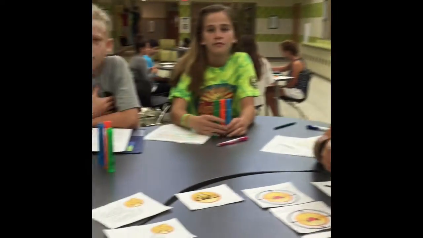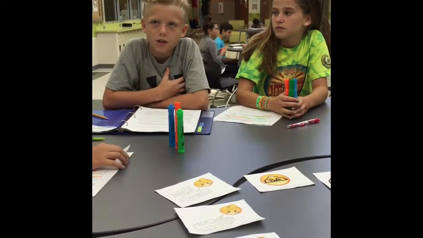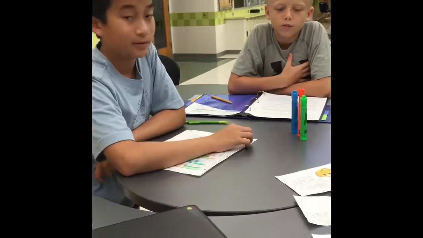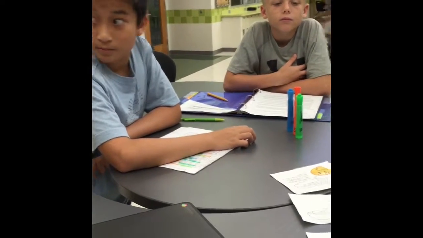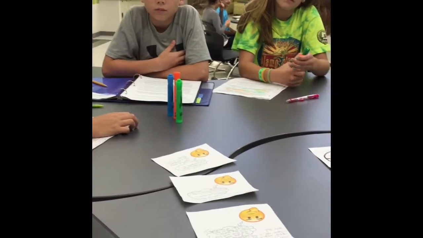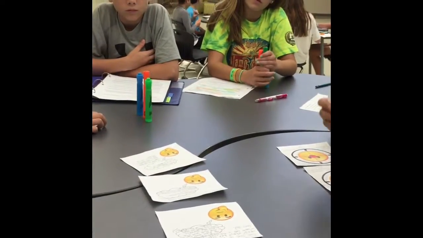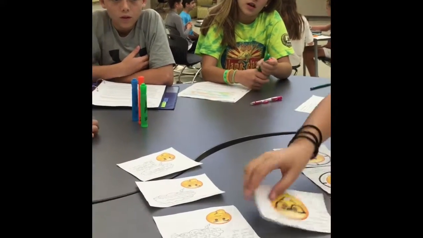Well, and it helps your order of things. That way you don't get mixed up out of order. Yeah. So it helps you organize your thoughts. Good. Is there anything else that you think this activity has helped you to do better, in your reading or your writing?